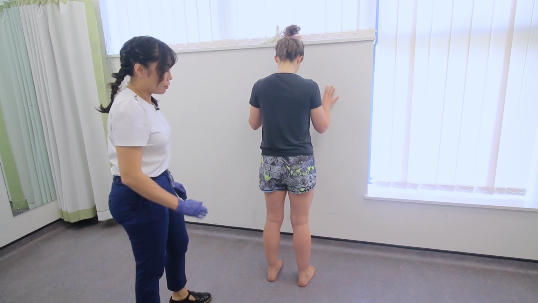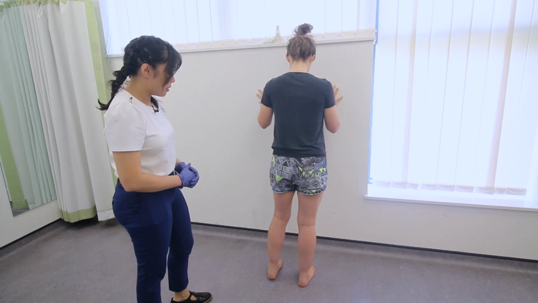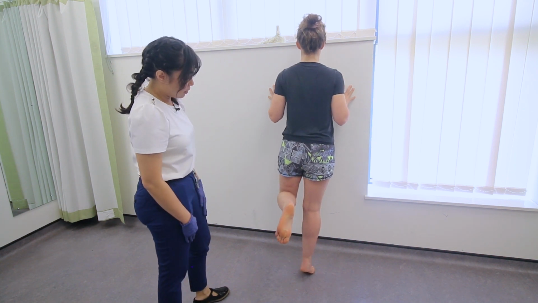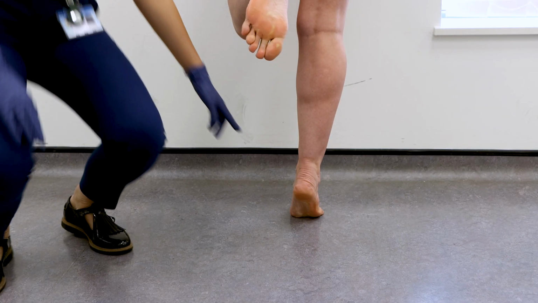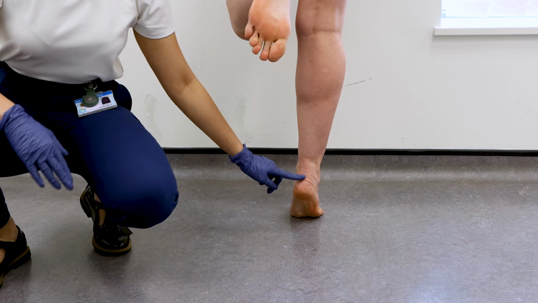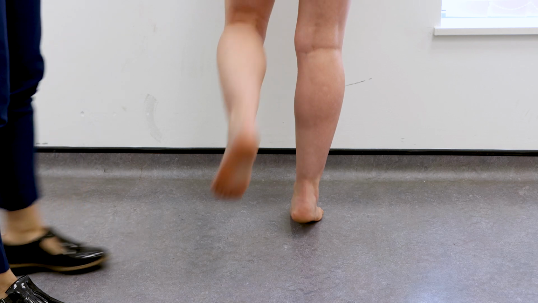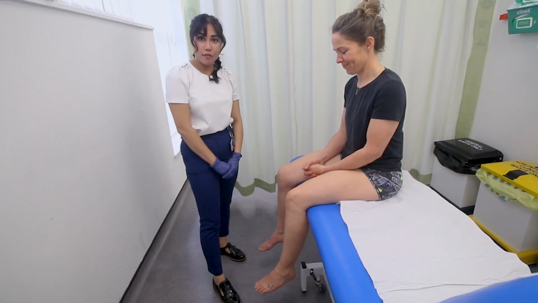And next we'll check for a single leg heel raise test. If you pop one foot up, perfect. And go on your tiptoes again. Again, looking for the same thing around the arch and the inversion of the heel and the ability to perform the test. Thank you. I'll now demonstrate a few special tests.